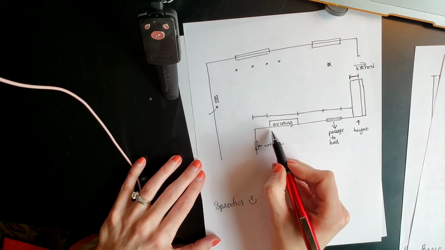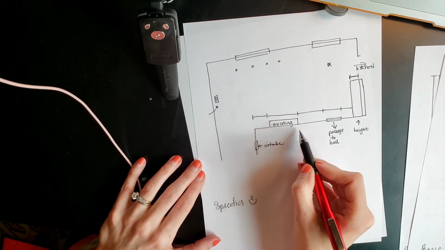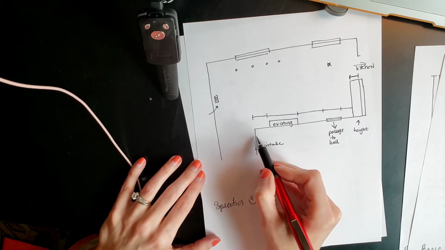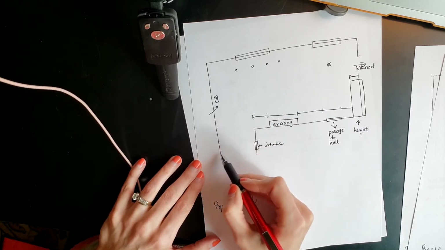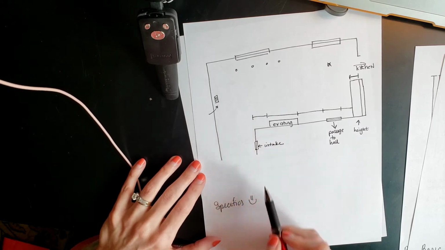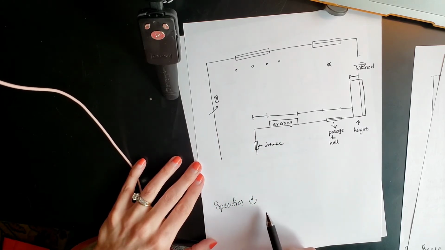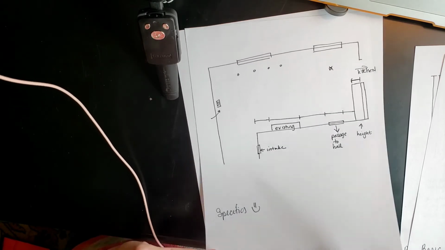And then any existing elements like the built-in media console, the air intake, if we were actually going to be choosing furniture for this entry area here, those are the kinds of things that might be very specific to a space, and that will inform us so that we can do the best job designing that we can for you.